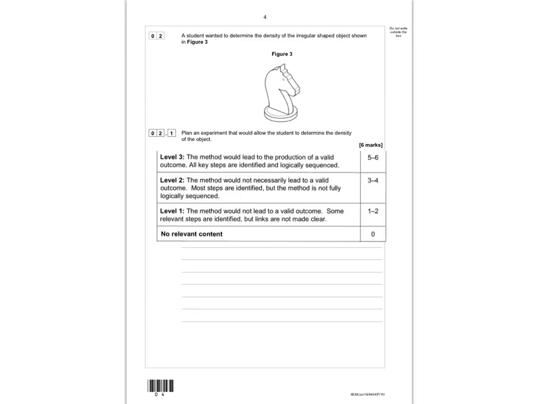So how you'll be assessed is based on these 3 level descriptors here. So you can see level 3, the method would lead to the production of a valid outcome. All key steps are identified and logically sequenced, and that'll get you a mark of a 5 or a 6. To get level 2 answer, the method will not necessarily lead to a valid outcome. Most steps are identified, but the method is not fully logically sequenced, and that will get you a mark of 3 or 4. For level 1 answer, the method will not lead to a valid outcome. Some relevant steps are identified, but links are not made clear.